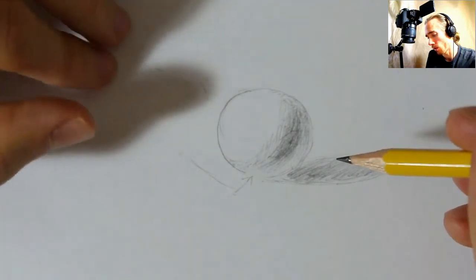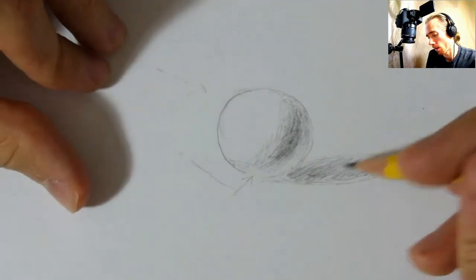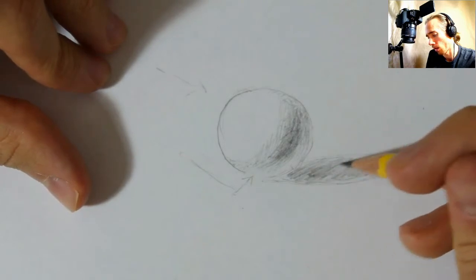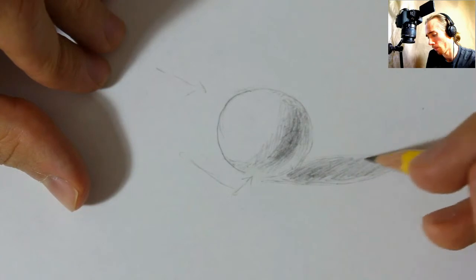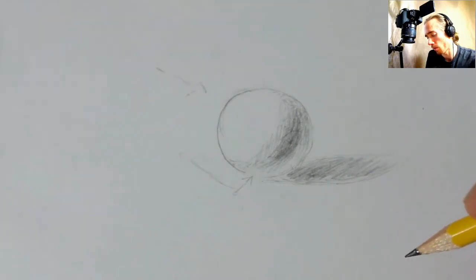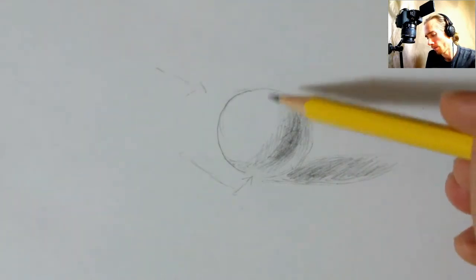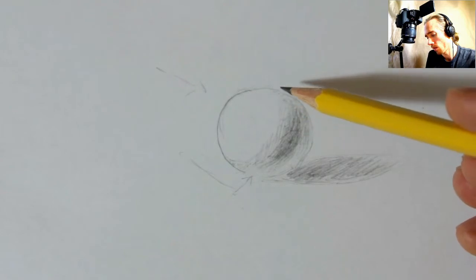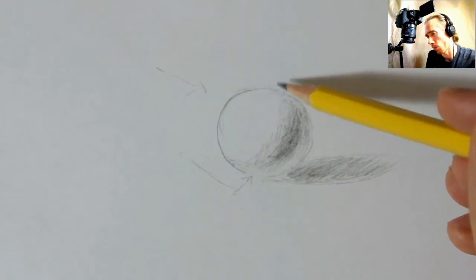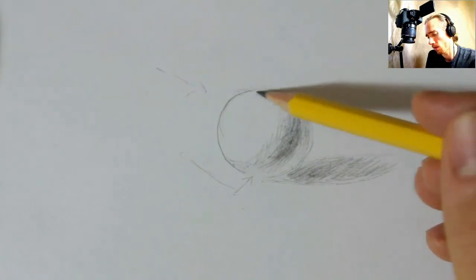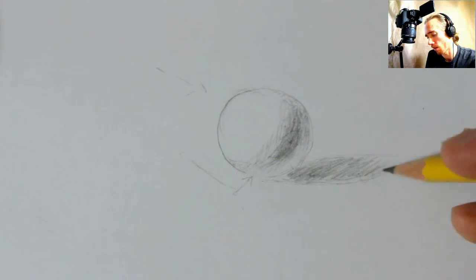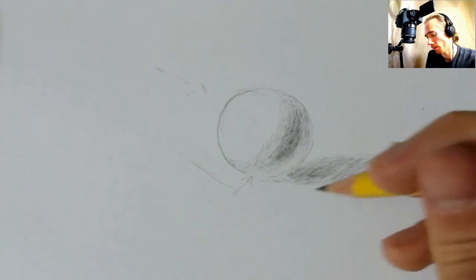If the light's very close, very bright, then the shadow will be very dark and crisp. The edges will be really crisp. As the light moves away, there's more chance that the light will bounce around the edge of the sphere and soften the shadow a bit.